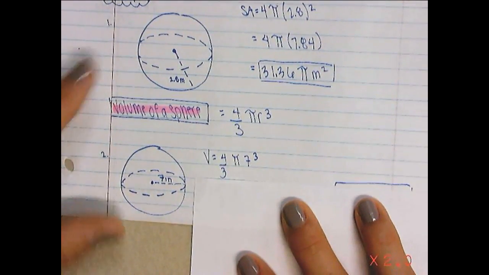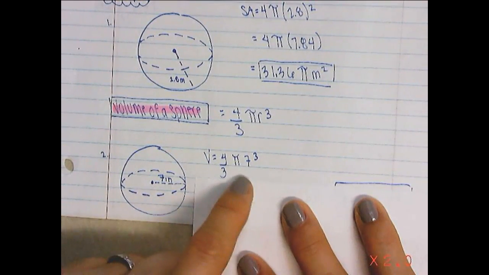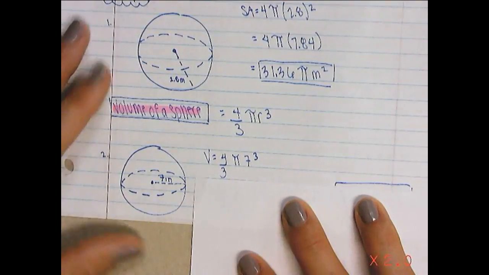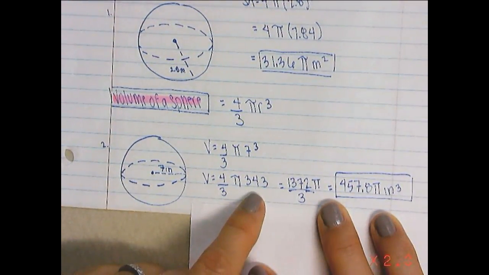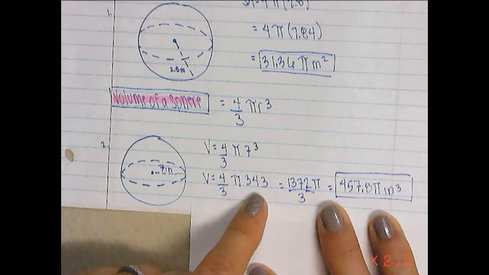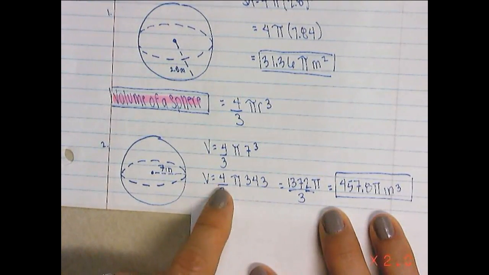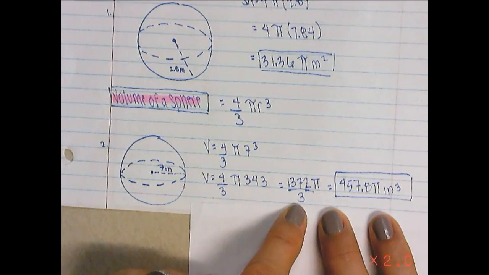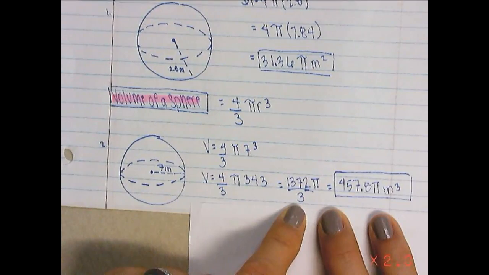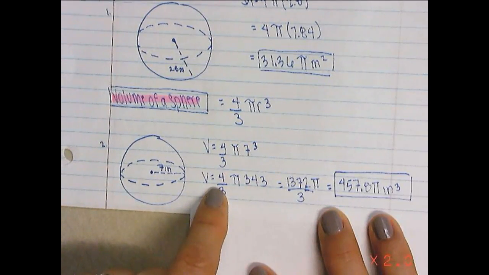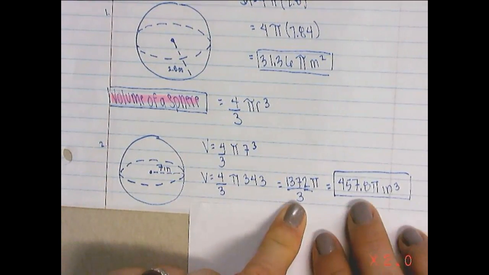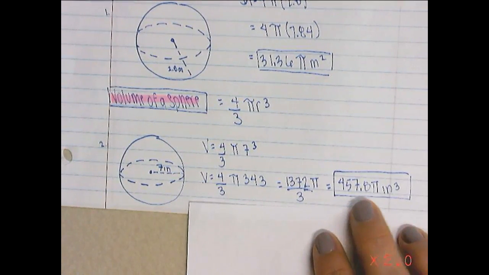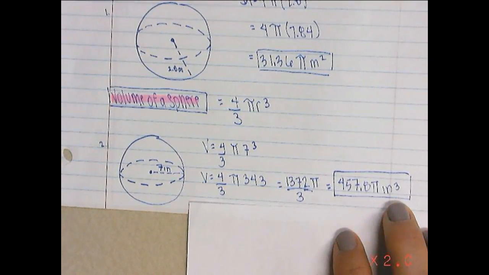So what I'm going to do is take my volume and say that it equals 4/3 pi times my radius cubed. I'm going to cube my radius, and I'm going to get 343. When I multiply 343 times 4/3, I'm just going to do 343 times 4, and I'm going to get 1372, and then divide that number by 3. That just makes it a little bit easier, but since you guys are all using calculators anyways, it might just be easier to multiply it by 4/3. But what I did is I took 343 and multiplied it by 4, and then I put it over 3, and then I divide, and then I get my volume, 457.8 pi inches cubed.